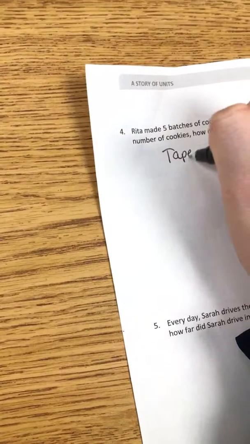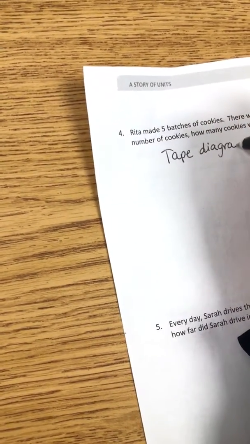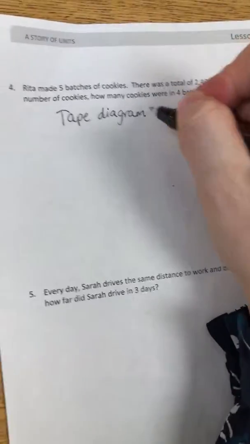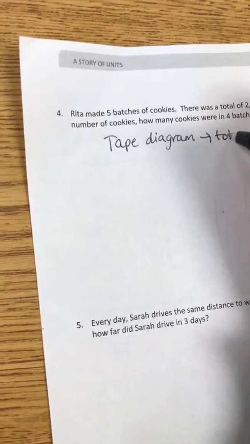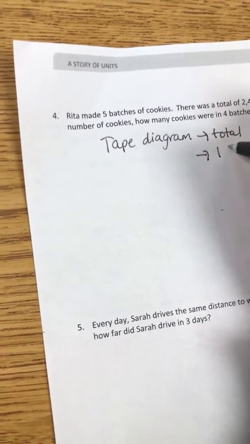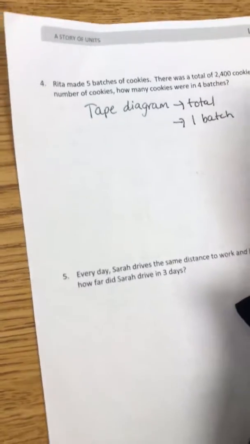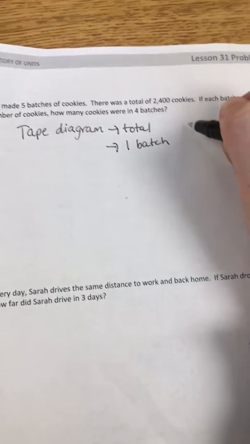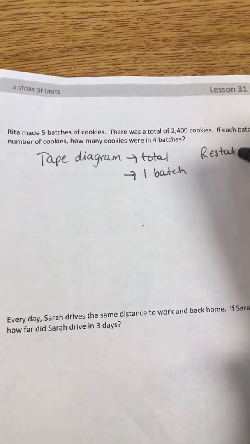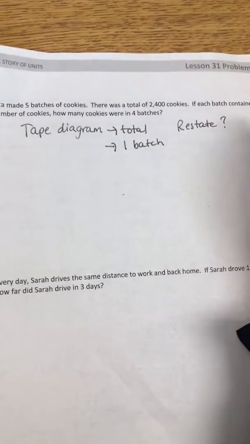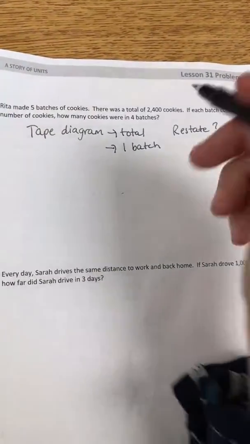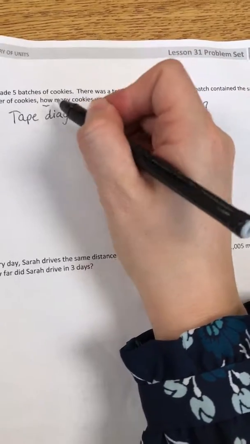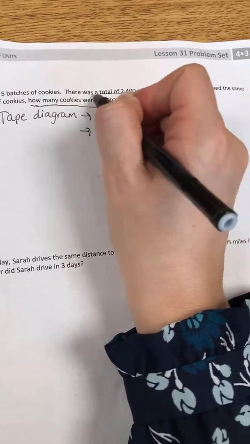So again, I want you and your partner to draw a tape diagram for number 4. And make sure that you label the total. And I also want you to label 1 batch, just like we did 1 classroom with number 2. And then I want you to also restate the question. But you need to be careful because this question is extra specific. It says, how many cookies were in 4 batches?